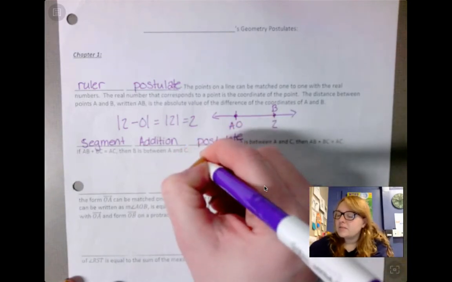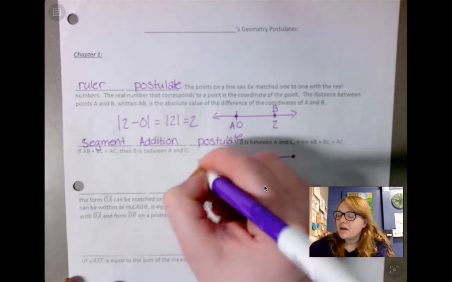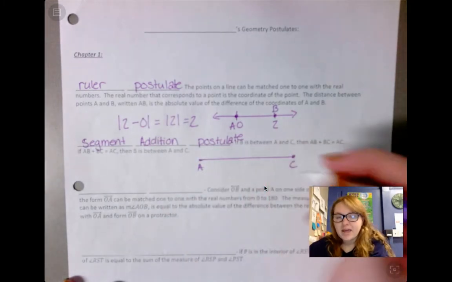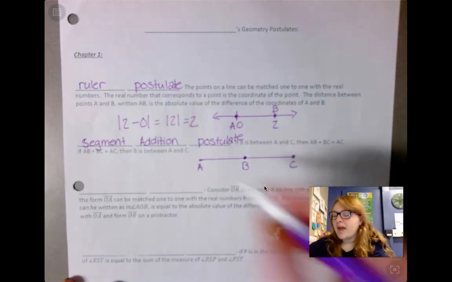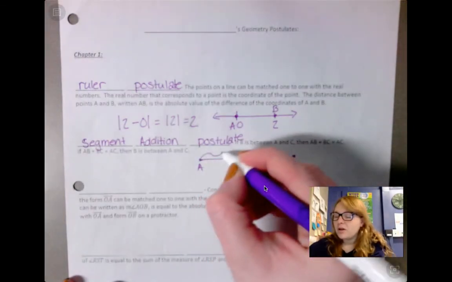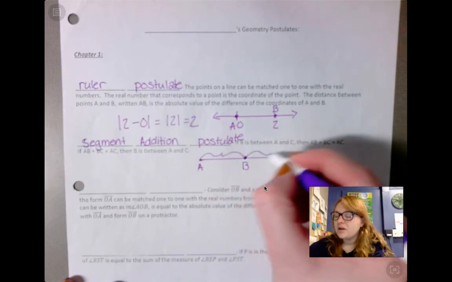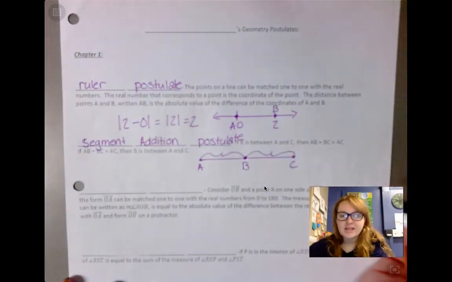Okay, and we've seen this before. It's where we have a segment. In this case, it says that we have a segment AC, and there's a point B in between that. So we add the first chunk plus the second chunk, and that is equal to the whole thing, AC.